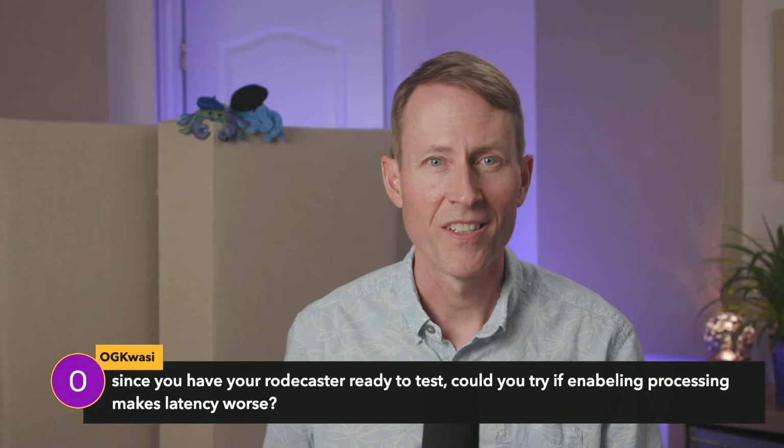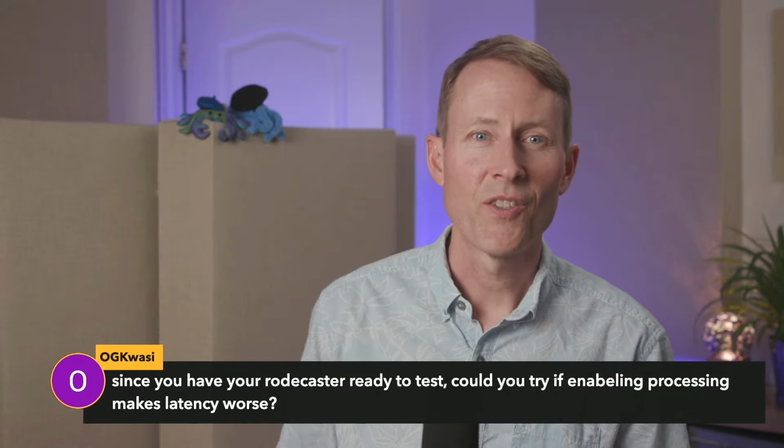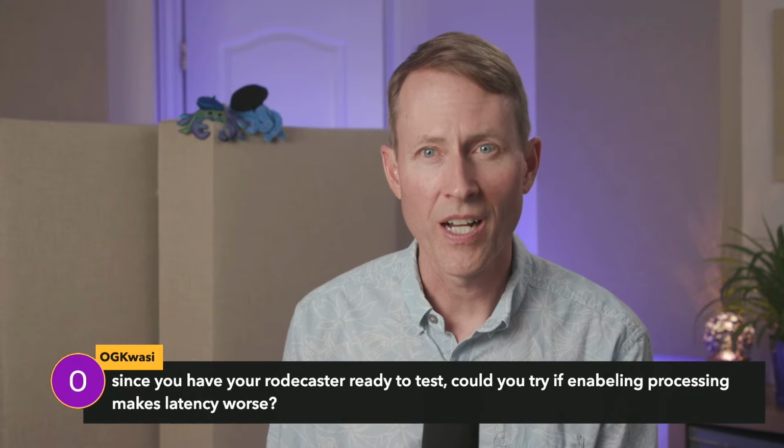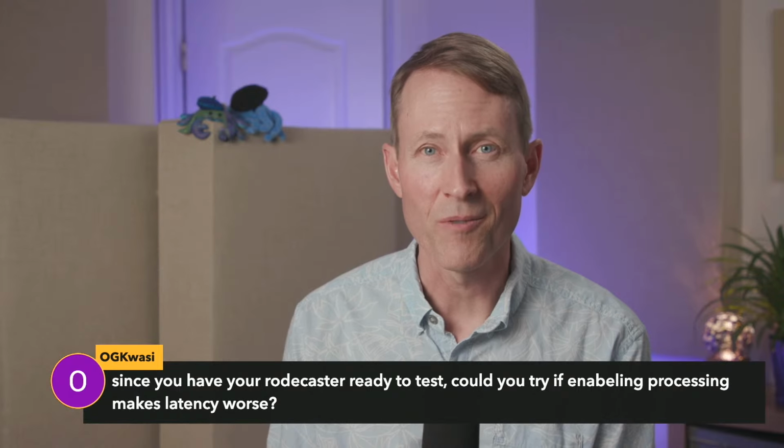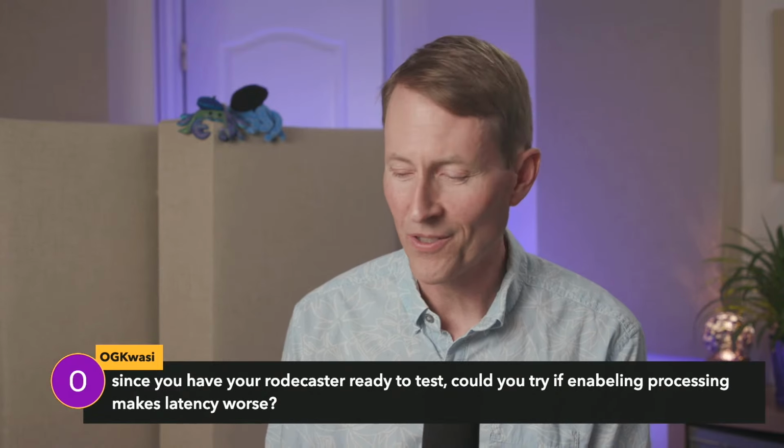So 7 milliseconds is what we measured. Does anyone want to poke holes in my measuring methodology? Is there anything I missed there? Is there anything I should have done differently? Let's see in the chat. Since you have your RODECaster ready to test, could you try if enabling processing makes latency worse? That's a great idea. So let's go to the overhead camera.